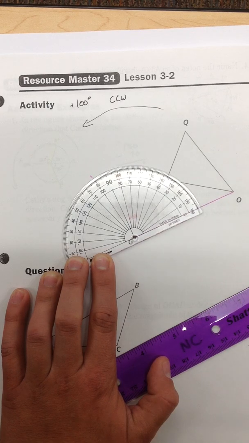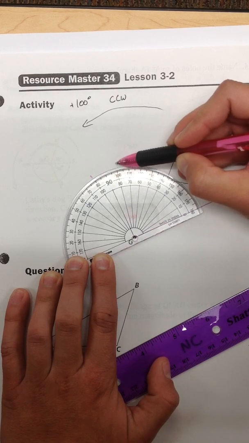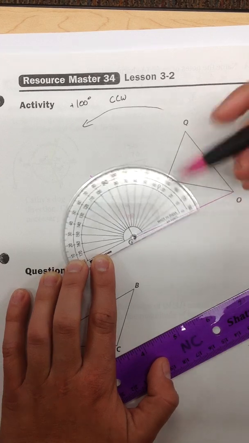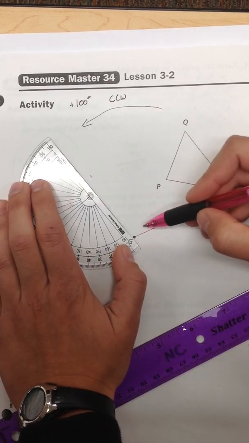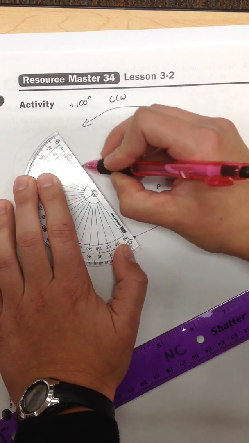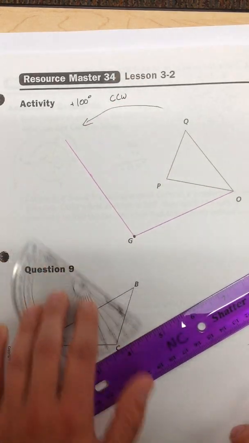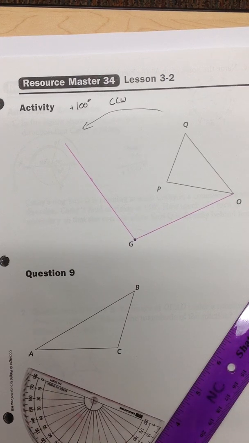We know that 100 degrees is obtuse, versus the one over here, which would actually be 80 degrees, which would be acute. So you want to choose the one that makes the obtuse angle. Then we shoot a line from our center of rotation G out to the tick mark that we just made. So that should be a 100-degree angle that we just made there.